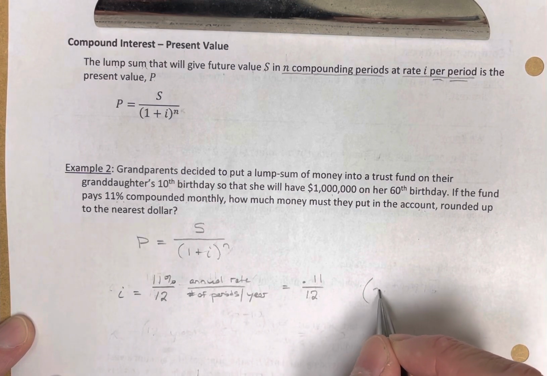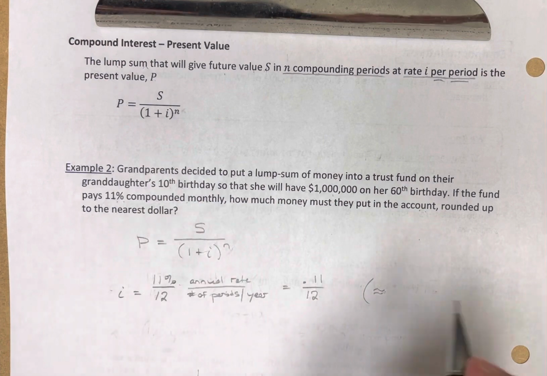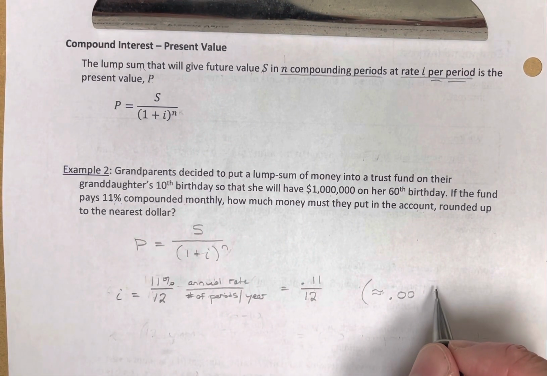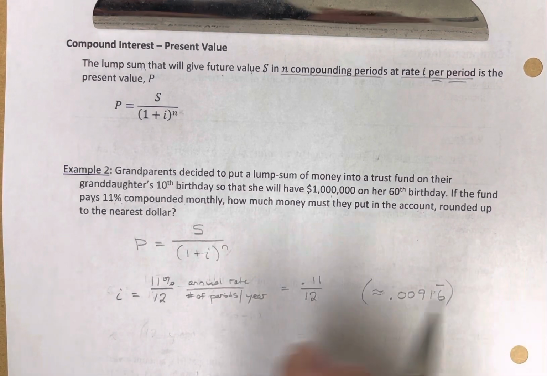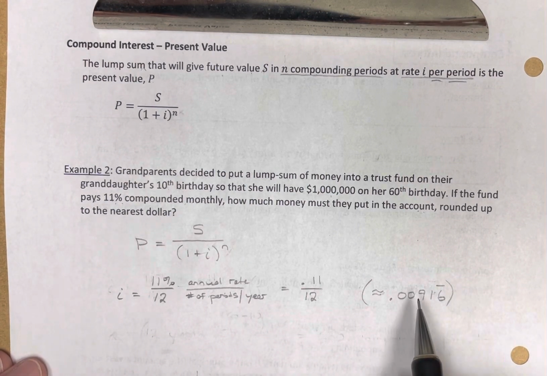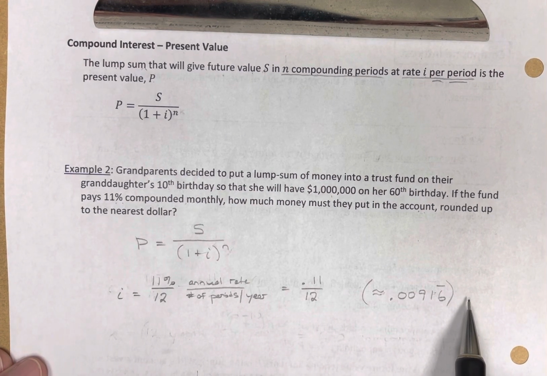Now let's make a note. If we put that into a calculator, we come up with 0.00916 repeating. So it's a repeating decimal that goes forever. You could go out 5 or 6 places and use that number as an approximation.